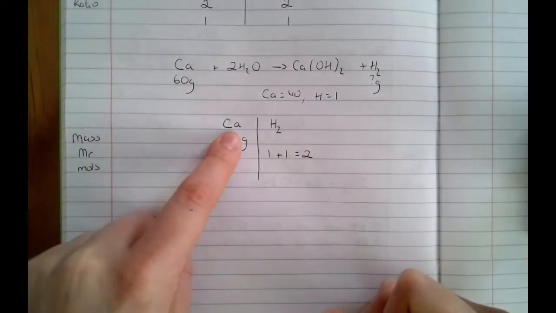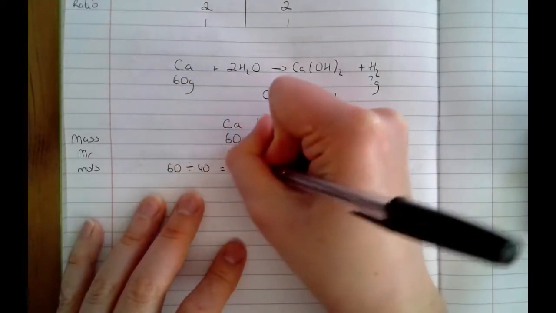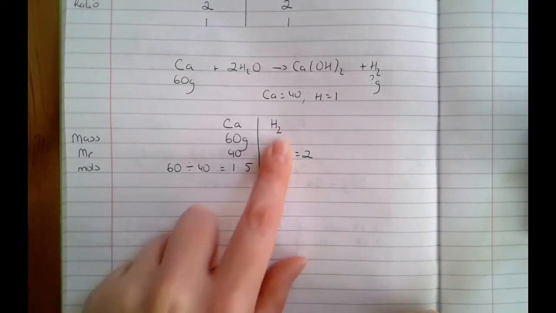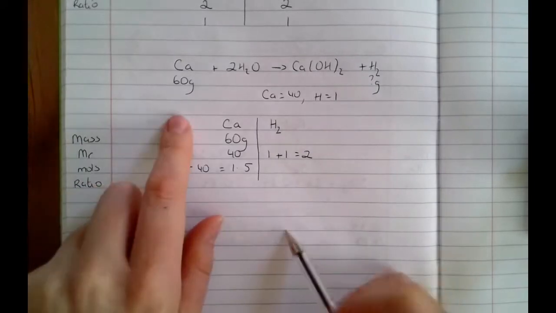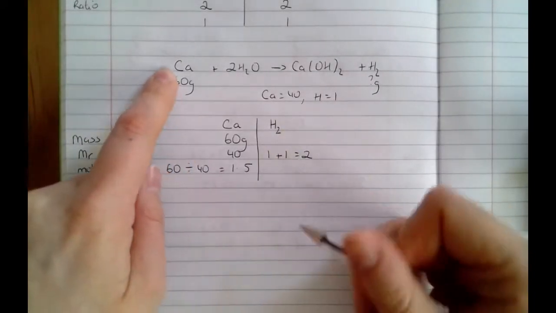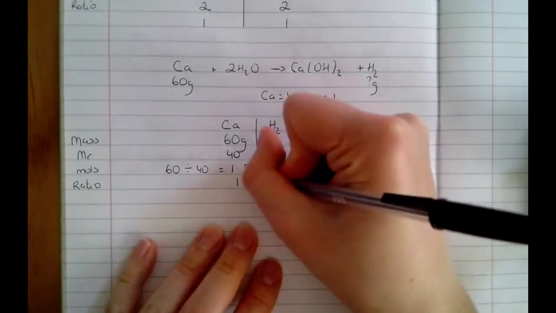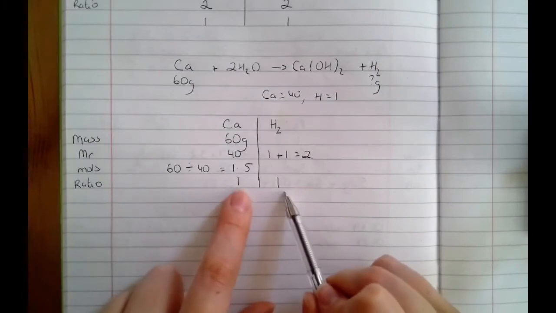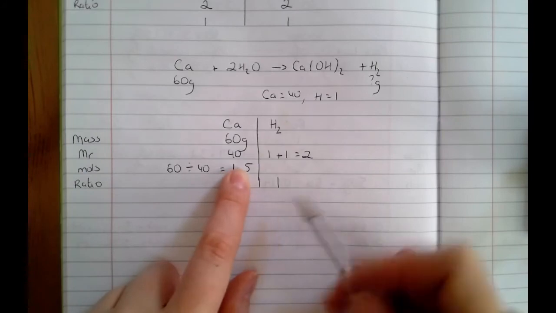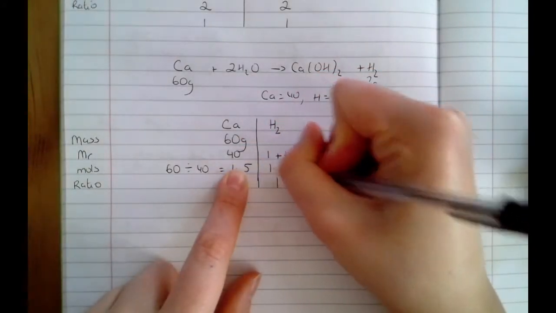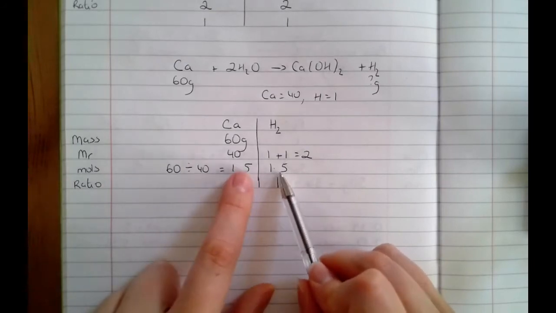To find moles, it's mass divided by formula mass, it's going to be 60 divided by 40, and that's going to be 1.5 moles. Again, I can't do the same for hydrogen, but I have got my ratio. Ratio, I use the big numbers. There's no big number in front of calcium, so I write down a 1. There's no big number in front of hydrogen, so I also write down a 1. I've got a 1:1 ratio. That tells me that if I had 1.5 moles of calcium, I would be producing 1.5 moles of hydrogen. If these numbers in the ratio are the same, then the number of moles are going to be the same.